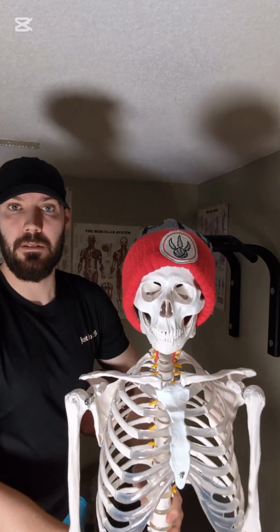Alright, so today we'll be talking about the levator scapula. We'll be going over the origin first.